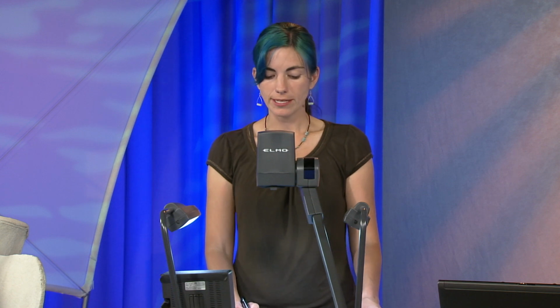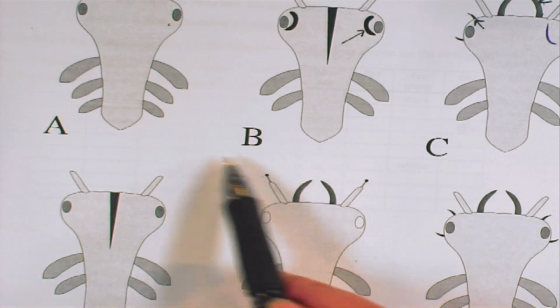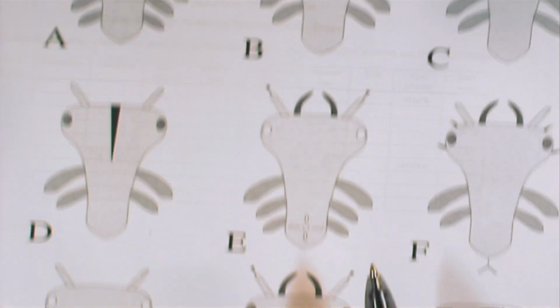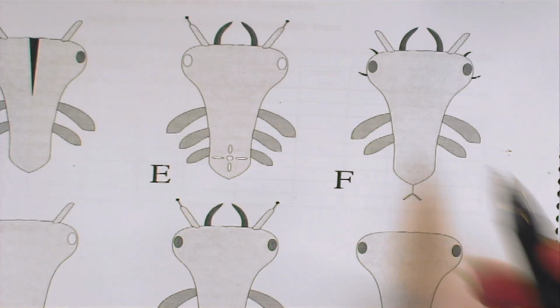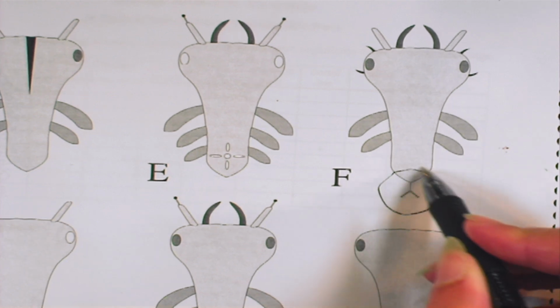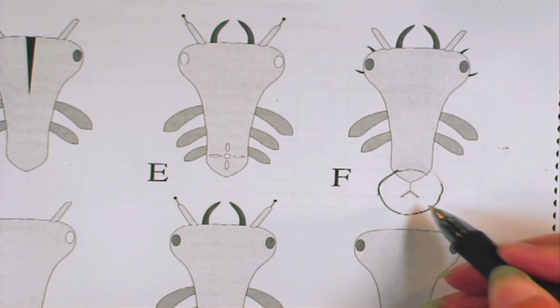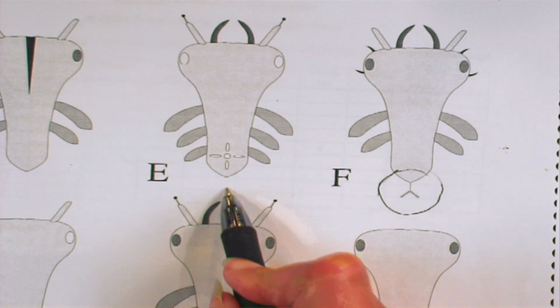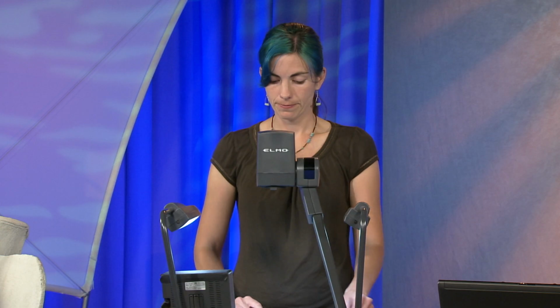Moving over to tail, we're going to be looking for the presence of a tail. So as it turns out, as I scan, I don't really see a tail in any of these. So we'll go down, and then finally, I see a tail right there. So for example, F has a tail where E does not.